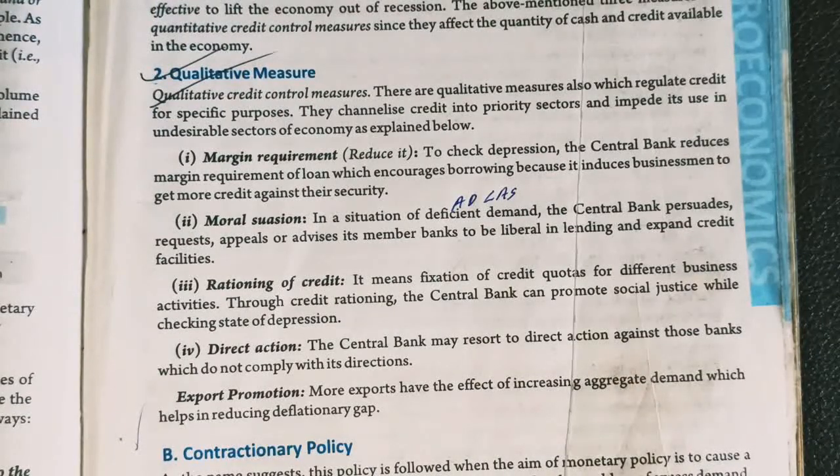Okay, so point number 2 is moral suasion. In a situation of deficient demand, that is, aggregate demand is less than aggregate supply, the central bank will convince, request, appeal or advise its member banks, meaning its commercial banks, to be liberal in lending and expand credit facilities.